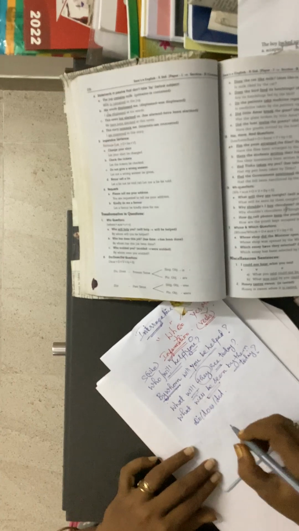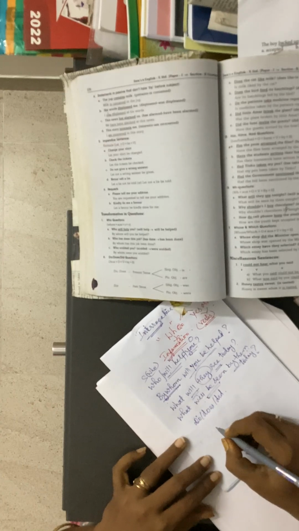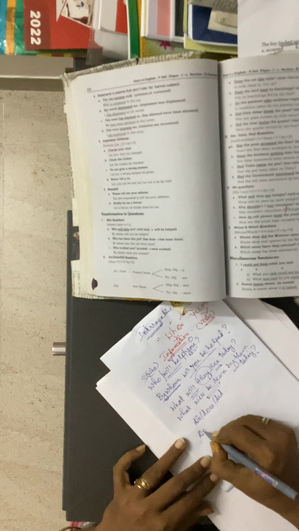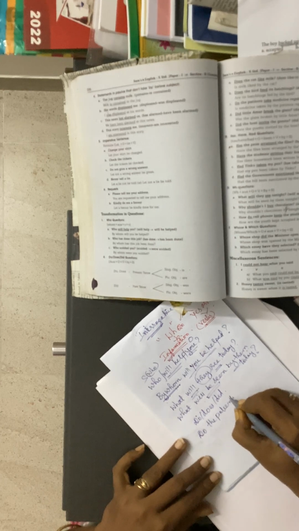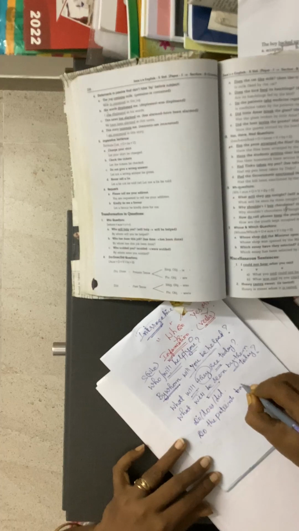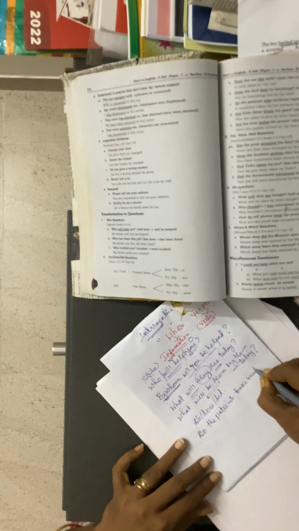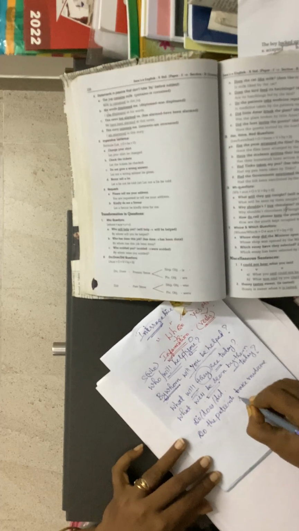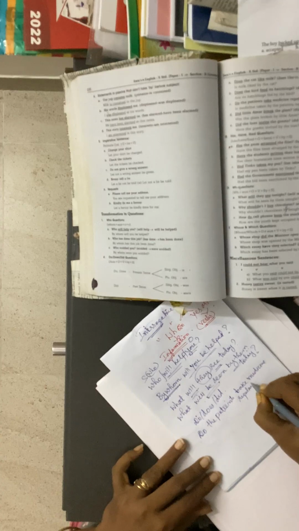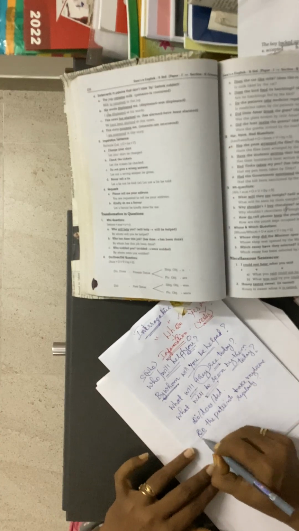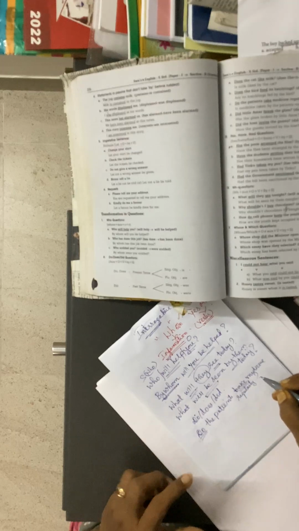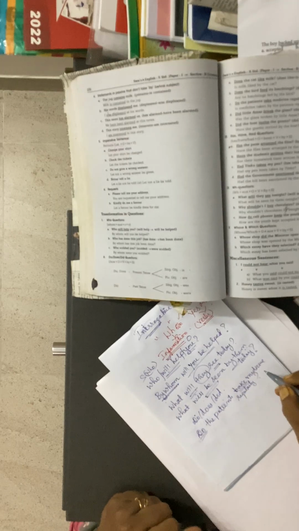Next, if it is do, does, did questions. Do the patients take medicine regularly? Yes. Now, this do, take will change into is taken.